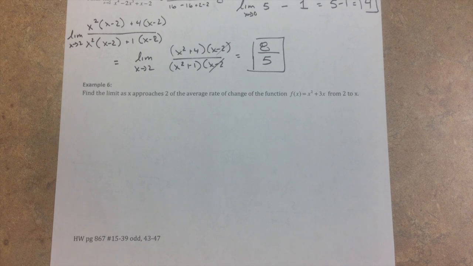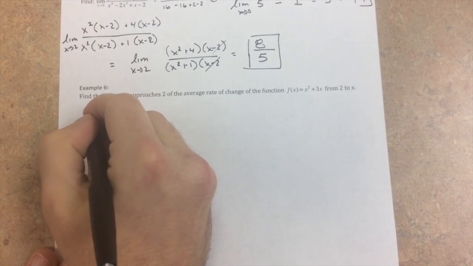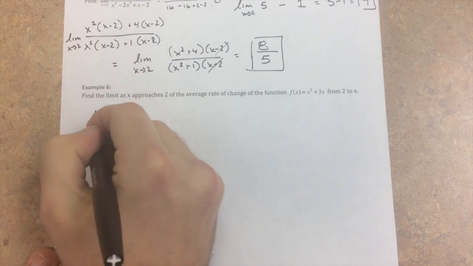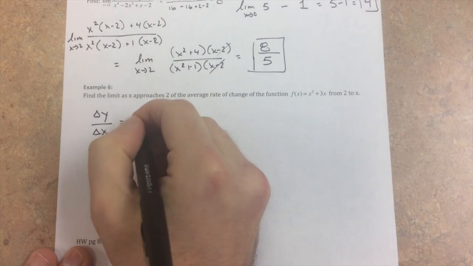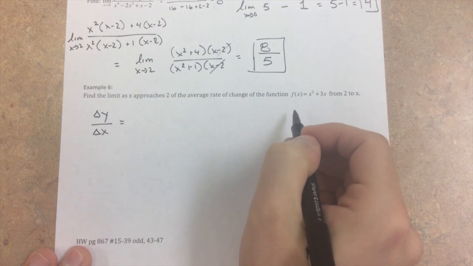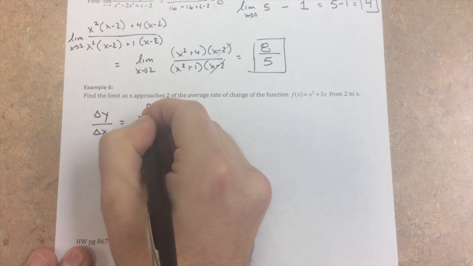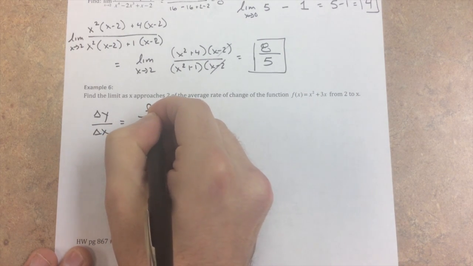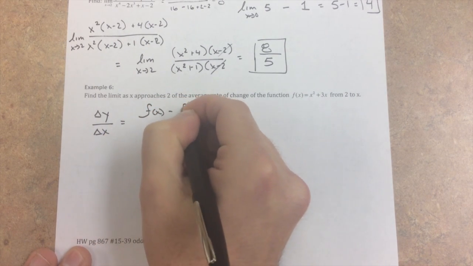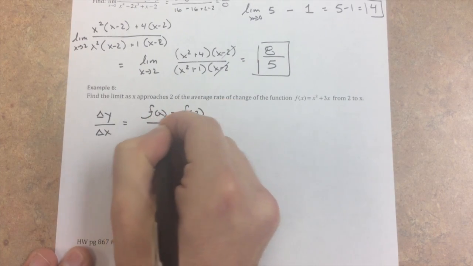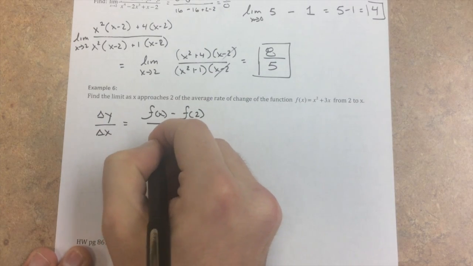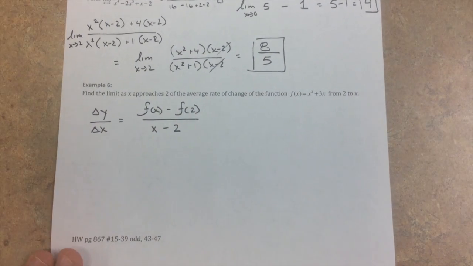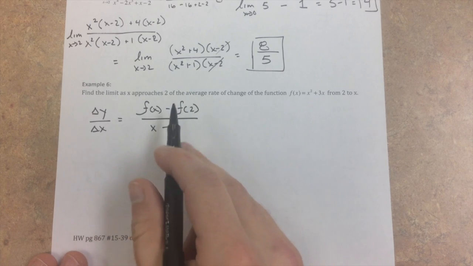So example 6, for average rate of change, if you remember, rate of change is the change in y over the change in x. So what we do here is we take the difference in the y values, so we do f of x minus f of 2 over x minus 2. So this is how we find average rate of change.